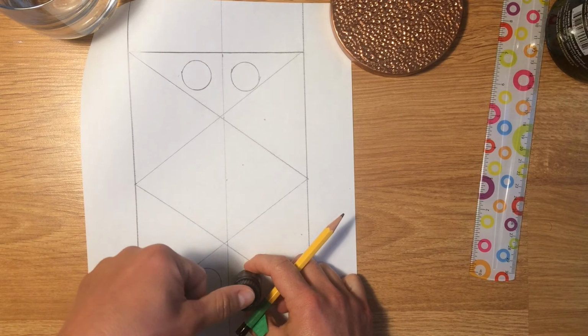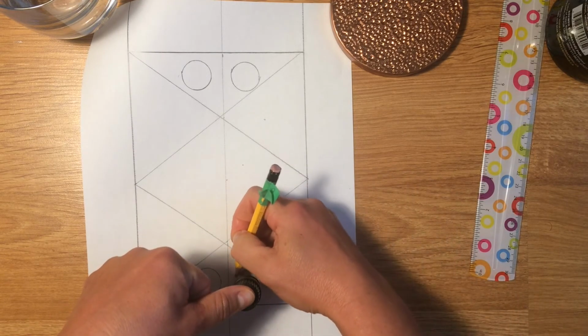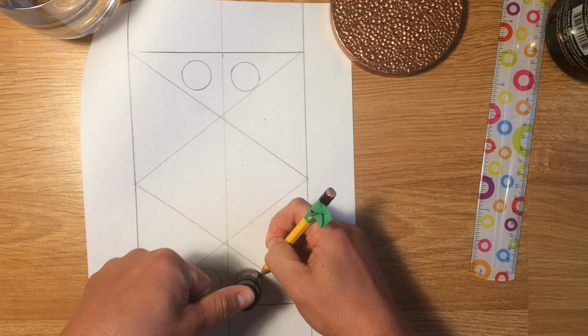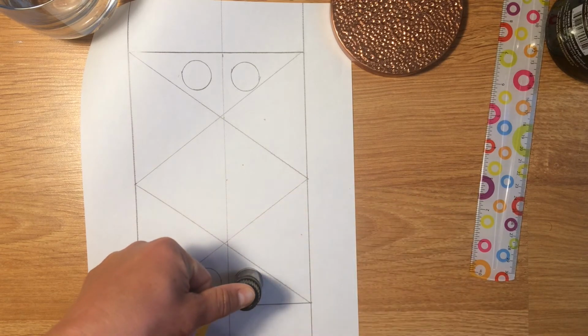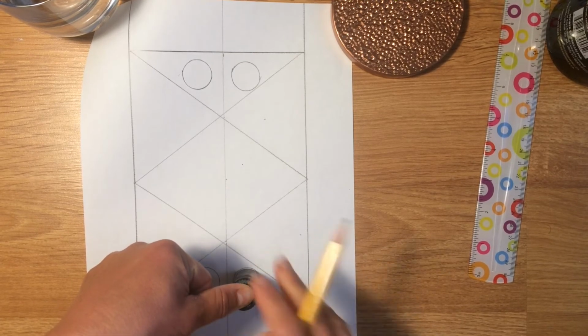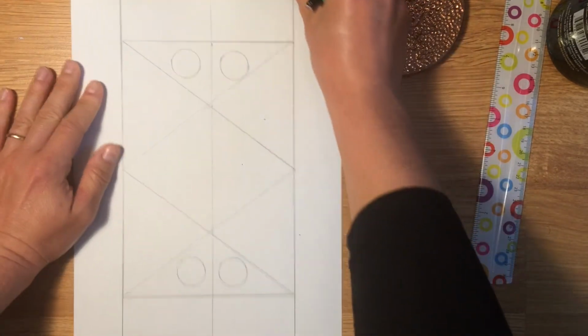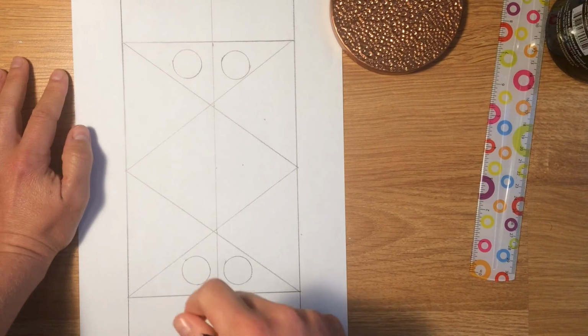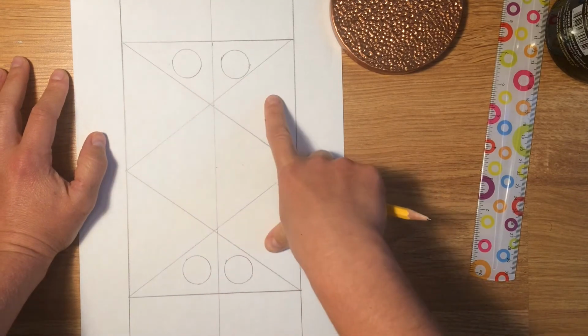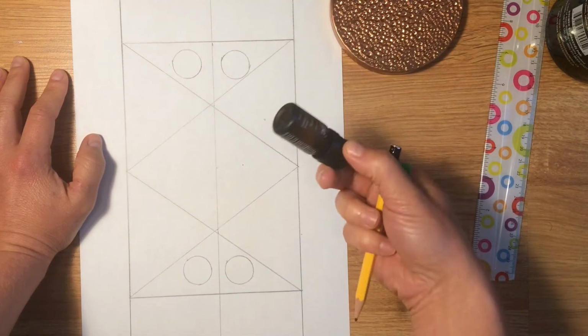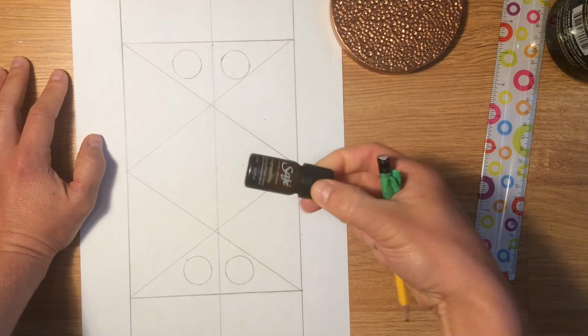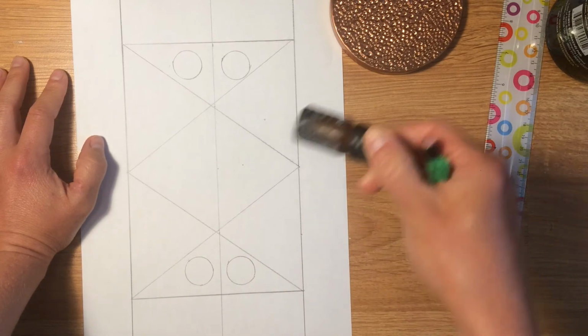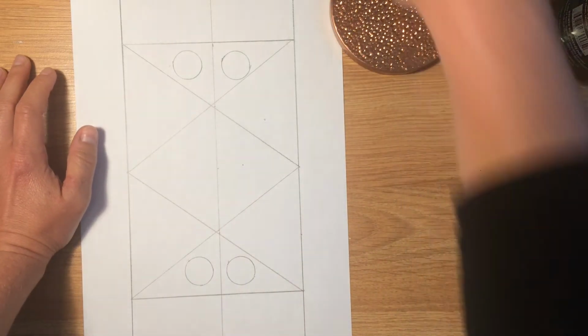Because I added one to the left side, I also need to add one to the right. Okay, so now I have 4 circles added to my page, 2 on each side, and because they were all traced with the same object, they are congruent. They're the same shape and same size.